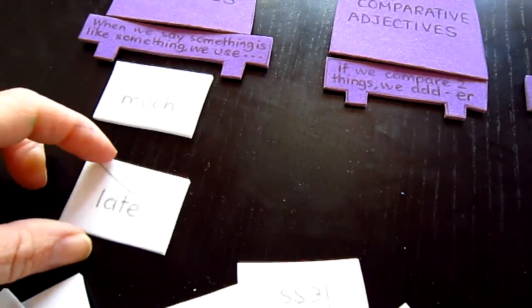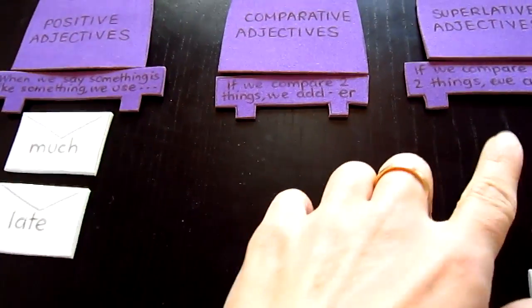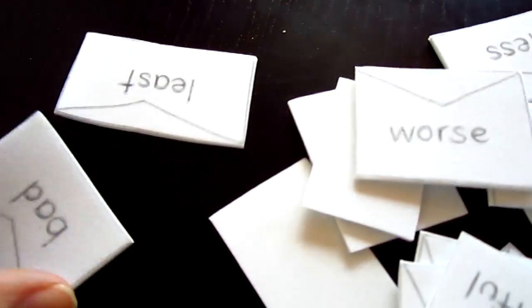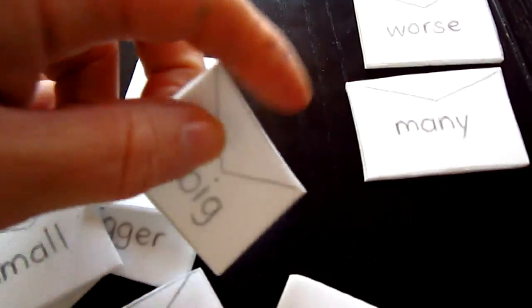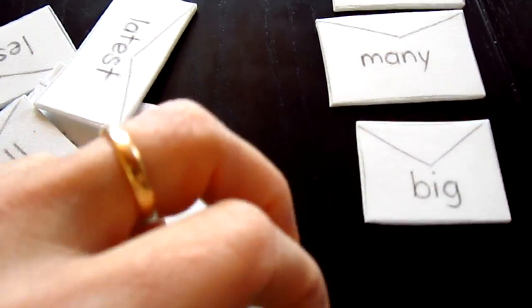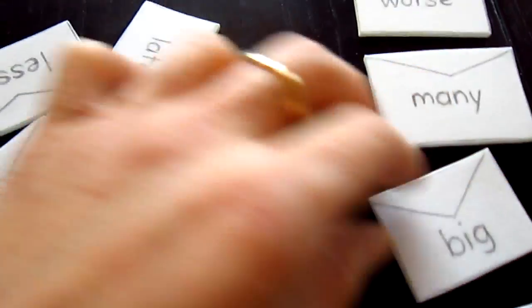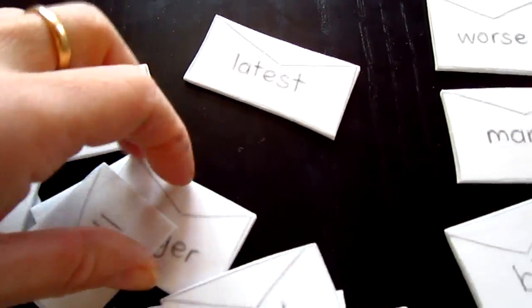Late. We'll also add this one to here. Now you'll see that they all fit in with each other. For example, much. What helps is I usually have all these laid out. I have my little boy lay them out before we even start, which I'm not going to do right here since I don't have much time. But I'll show you an example.